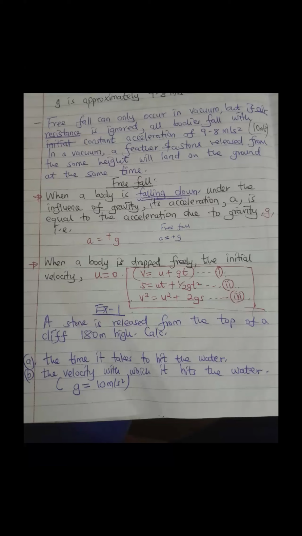Before you try that question, is it a question of free fall or is it a question of vertical projection? Enos? Free fall. Yes, it is a question of free fall. Calculate the time taken by the body to reach the ground. 3 marks.